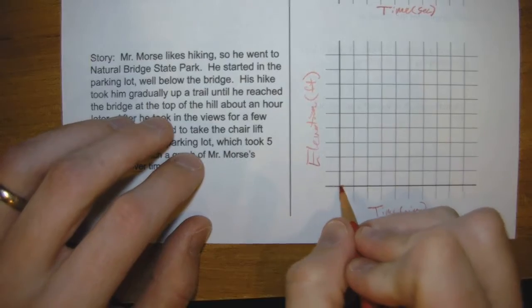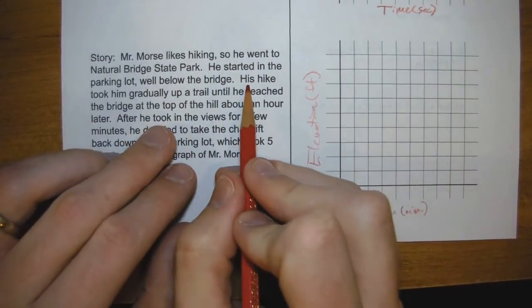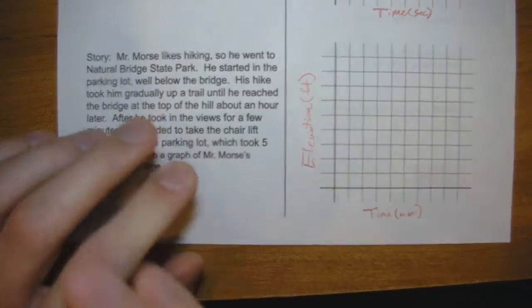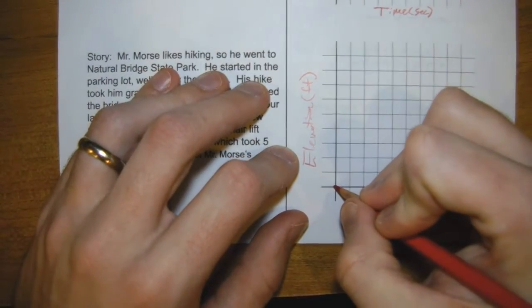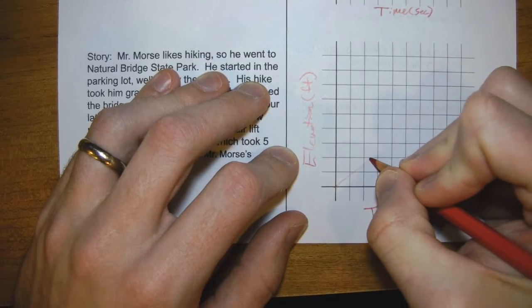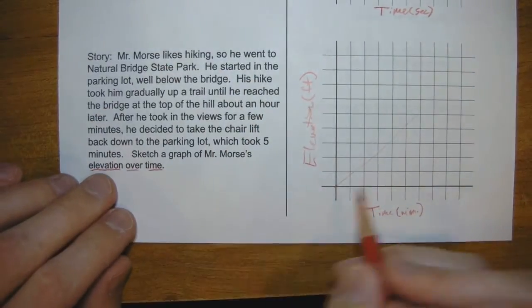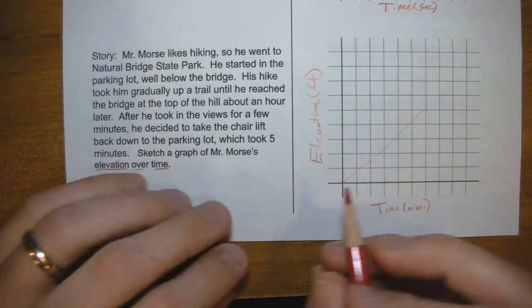He never does leave the ground, but obviously we'll say that parking lot level. And he took the trail, and it went gradually up until he reached the bridge. So it's going very gradually. So I don't know, maybe something like this, very gradually up. All right. And it says it took him about an hour, so a decent amount of time.